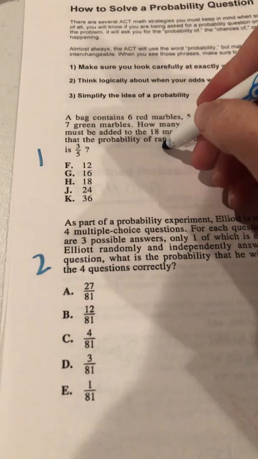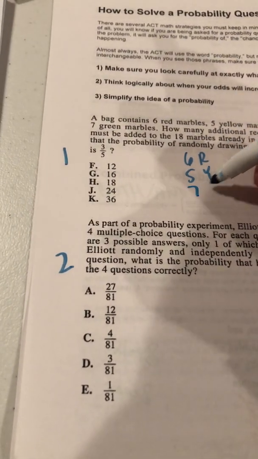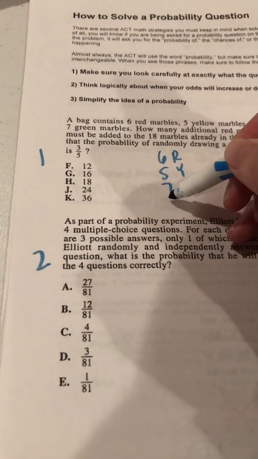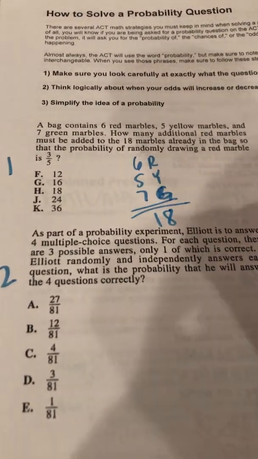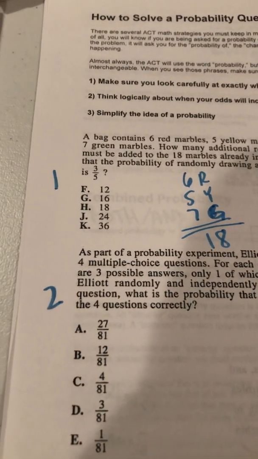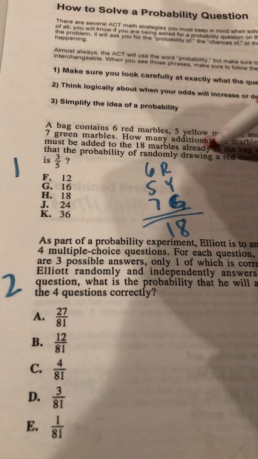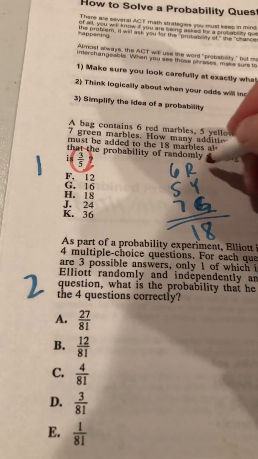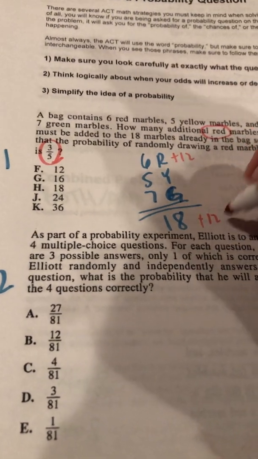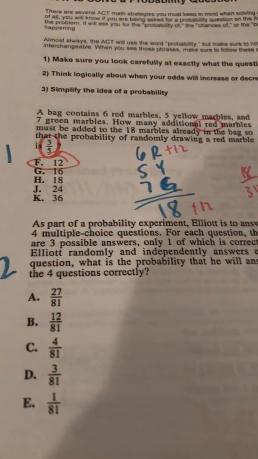All right, so we've got 6 red, 5 yellow, and 7 green. So that's a total of 18 marbles. Okay, and it's the same question. It's saying, how many more red marbles would I have to get to have 3/5? So if I added 12 and 12, I'd get 18 out of 30, which would be 3/5, and so the correct answer would be F.